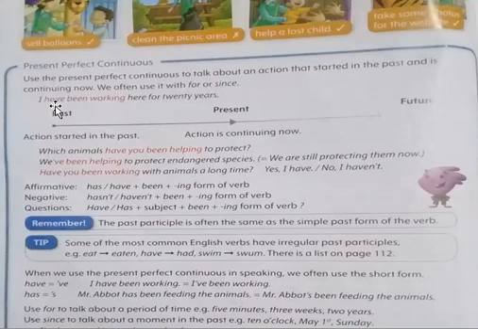I have been working. We use have been and we use the ing form of the verb in present perfect continuous tense. And we use for or since as well. So this action of working started 20 years ago and this action is still not completed.